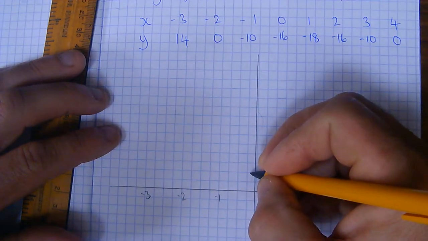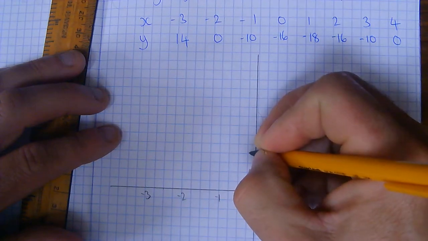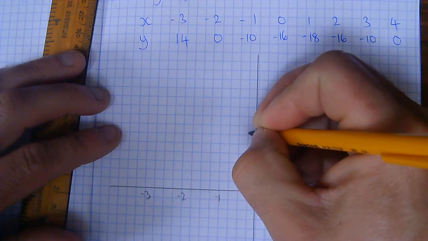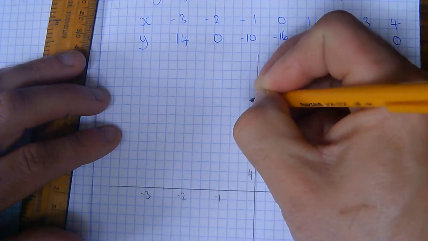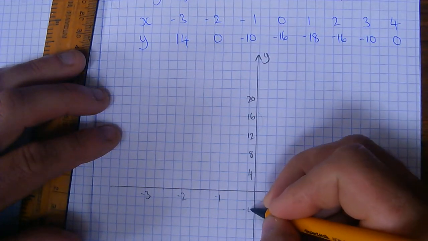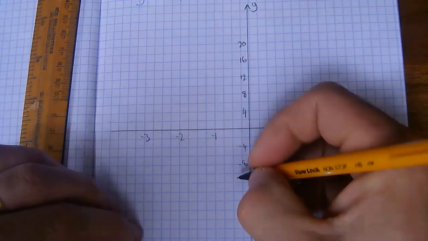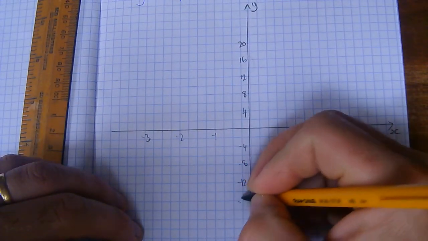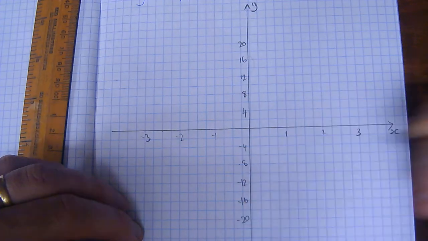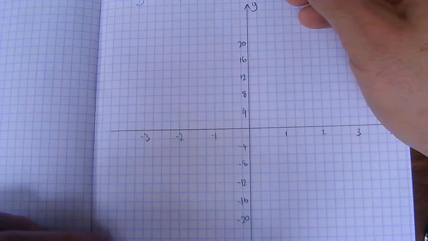So I can't quite make every square worth 1, so I'm going to do 2 squares is worth 4. So 4, 8, 12, 16, 20. Same for my negatives, minus 4, minus 8, minus 12, minus 16, minus 20. So I've got my axes, I've made sure they're consistent, so I can now start to plot my points.